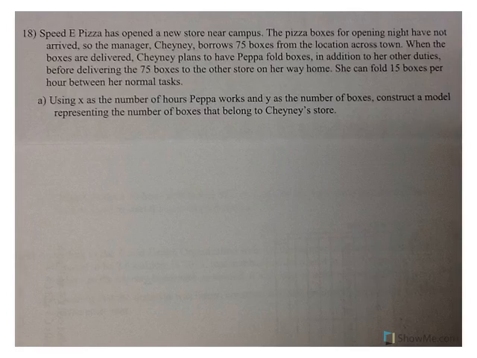Number 18. Speed E Pizza has opened a new store near campus. The pizza boxes for opening night have not arrived, so the manager Cheney borrows 75 boxes from the location across town. When the boxes are delivered, Cheney plans to have Peppa fold boxes in addition to her other duties before delivering the 75 boxes to the store on her way home. She can fold 15 boxes per hour between her normal tasks.